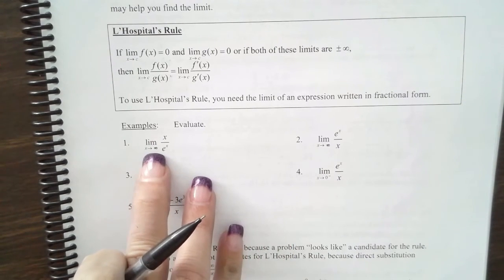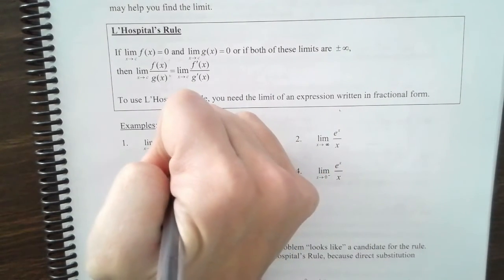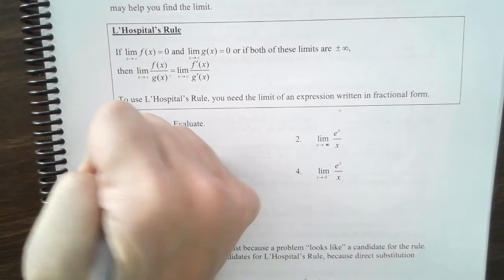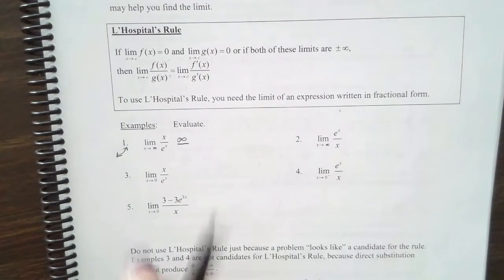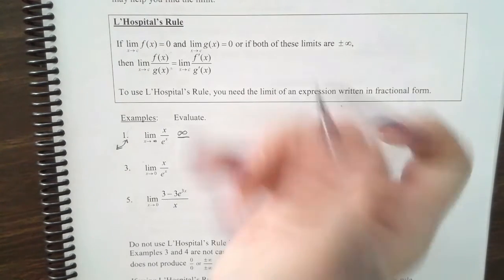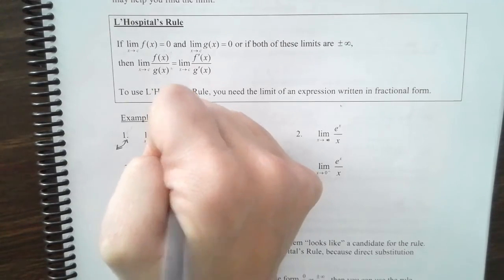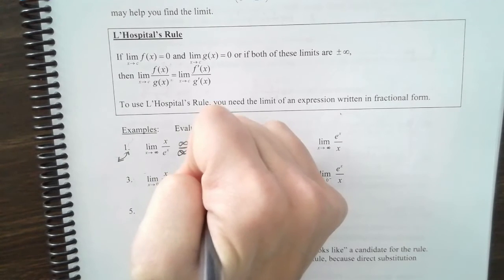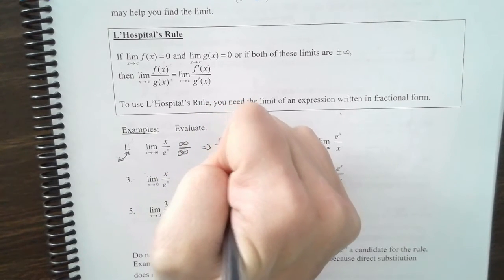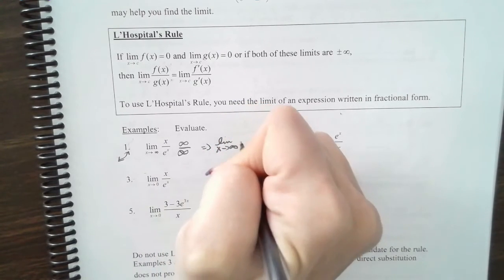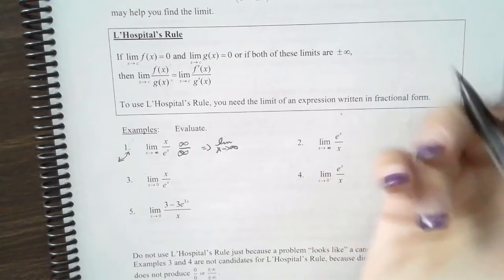So what we're going to do is plug in first. As you can see, if I were to plug in infinity, I would get infinity over, and if you have no calculator, imagine what the graph looks like. As we go to infinity, our arrow is pointing up to infinity. So we get infinity over infinity. This is an indeterminate, so that allows us to take the limit as x approaches infinity and take the derivative of the numerator.